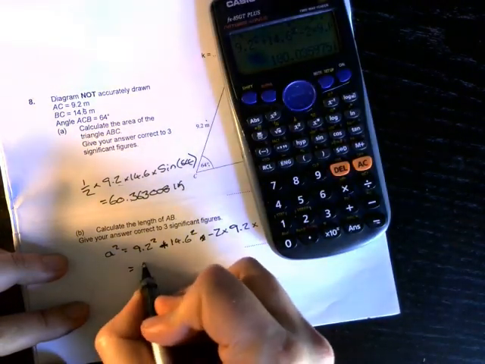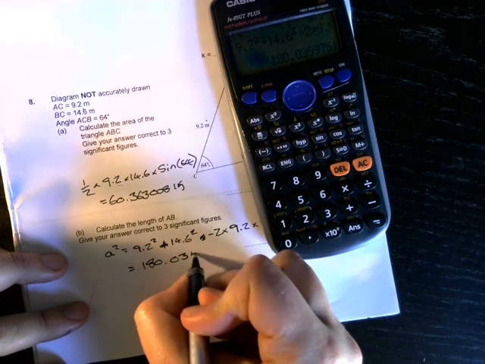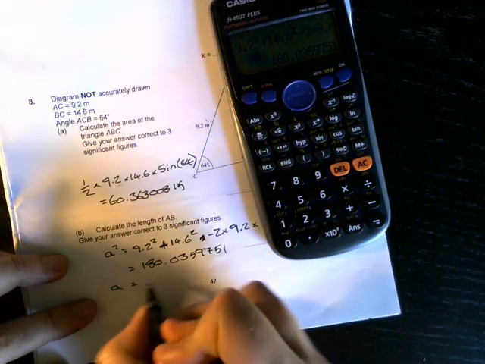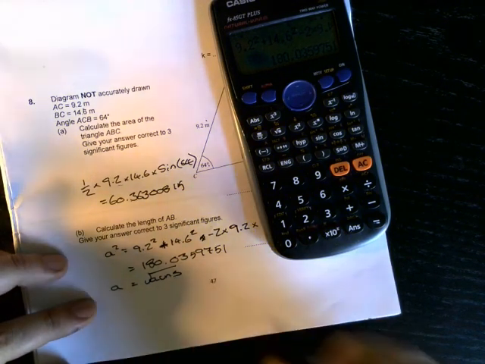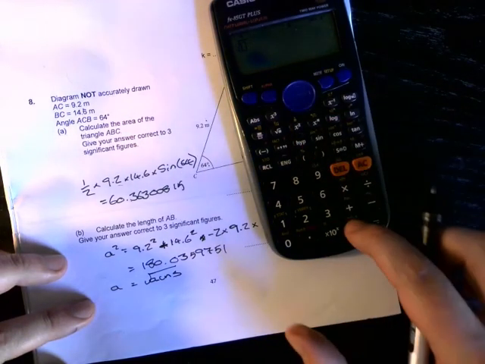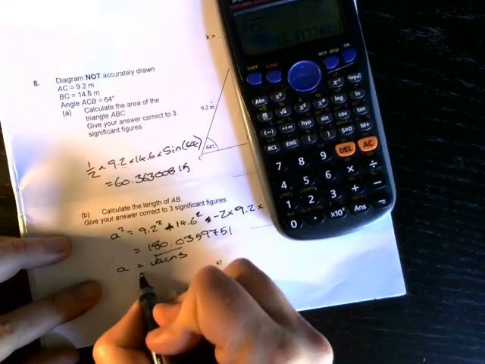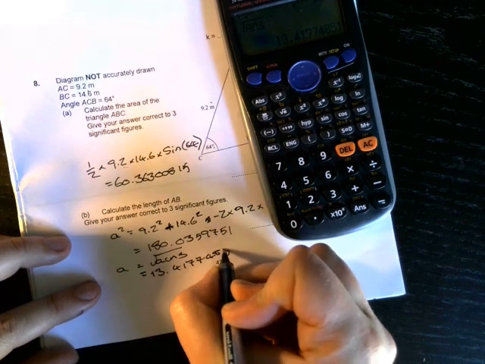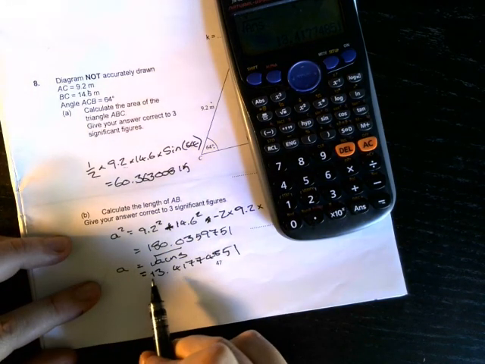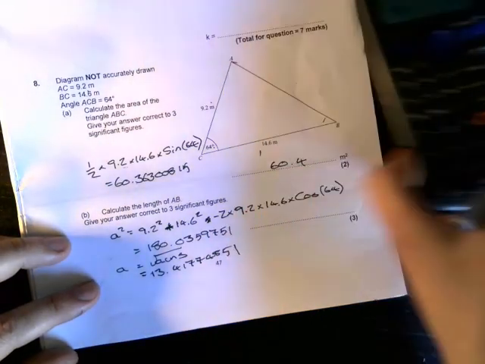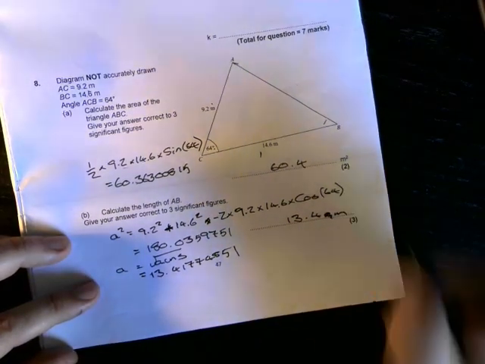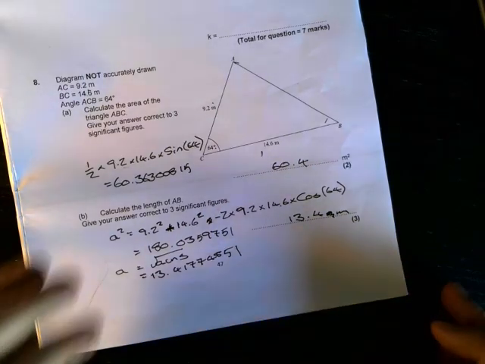Okay, so that equals 180.035975. So a is going to be the square root of our answer, which is 13.4177481, and correct to three significant figures, that's going to be 13.4, because that's one down. Oh, sorry, not centimeters, meters. And I think that takes us, yep, to the end of the booklet.